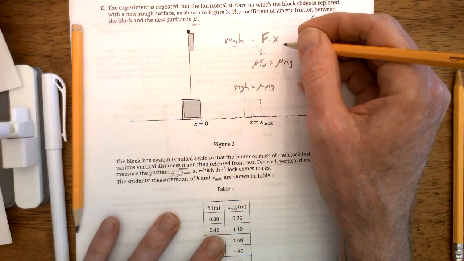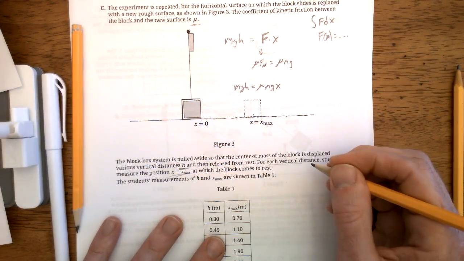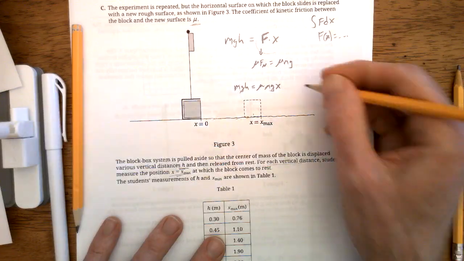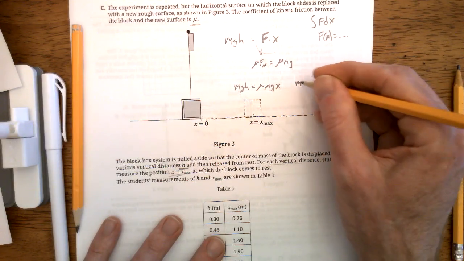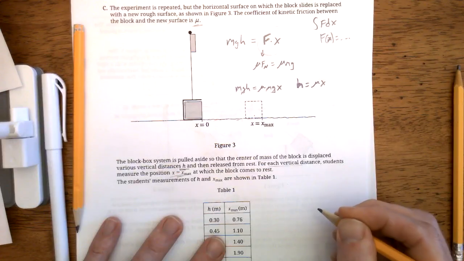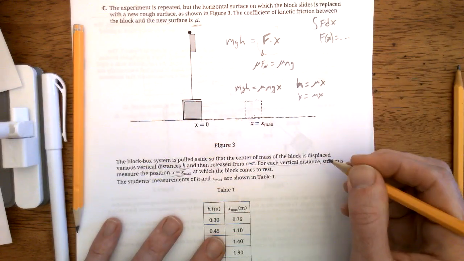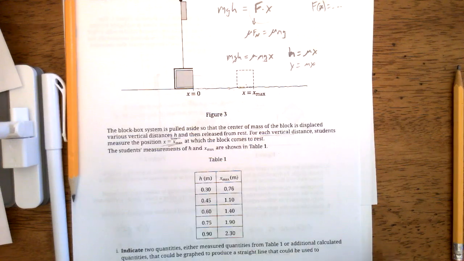Something's weird here. It's mu mgx. So that's it. We can get h equals mu times x. Well, that's pretty easy. And then we just do y equals mx over here and indicate two quantities down here.